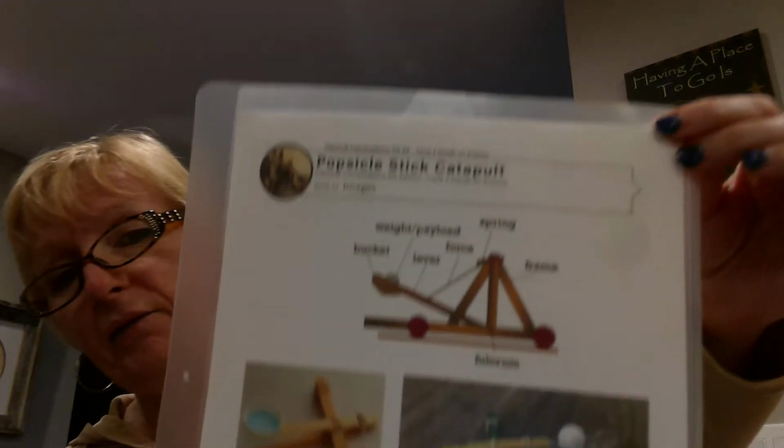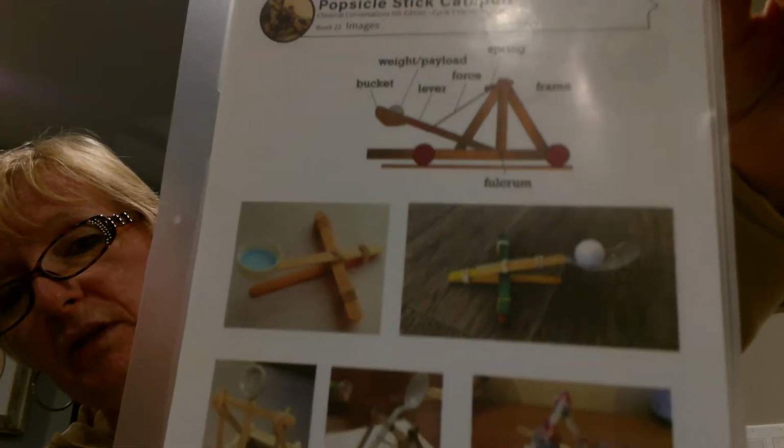And on the back of it shows some different design ideas for the catapults, right? You don't have to use these particular ideas. The kids can design their own. They can do some research if they want to see what makes something launch furthest, and they can design their own. So it'll be a lot of fun.